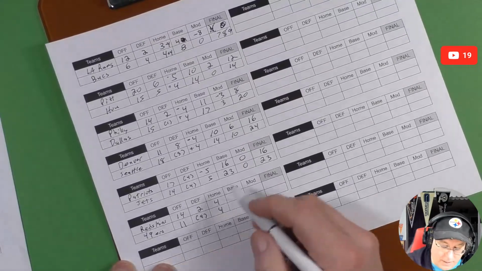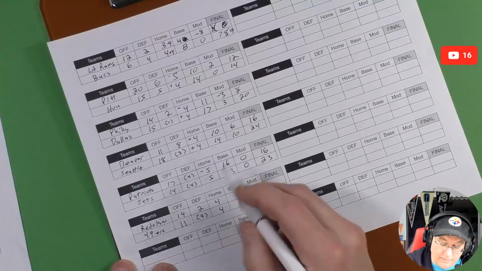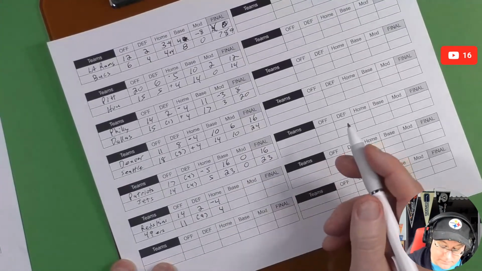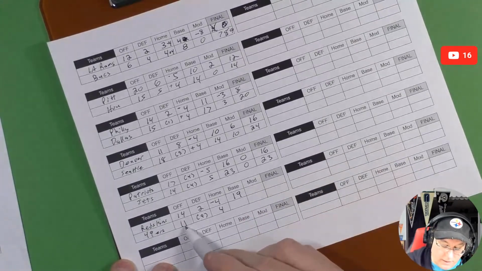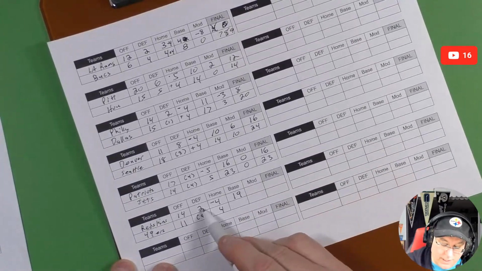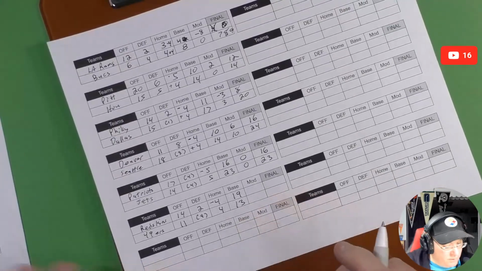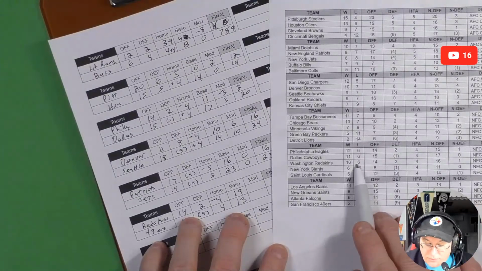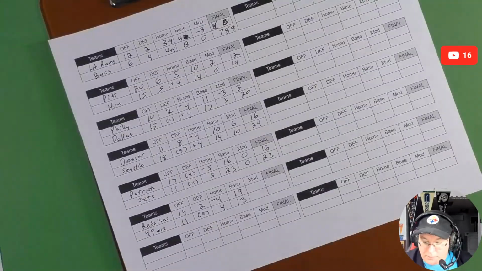Okay, so let's roll. Oh, we need to get our base here. So 14, we're adding 9, so 23, but subtracting the 4 is going to give us 19. So our base for Washington is 19. 11 minus 2 is 9, plus 4 is 13. So we got 19, 13 on our base. Now Washington's 10-6, and San Francisco is 2-14. So let's see how that plays out when we roll the dice.